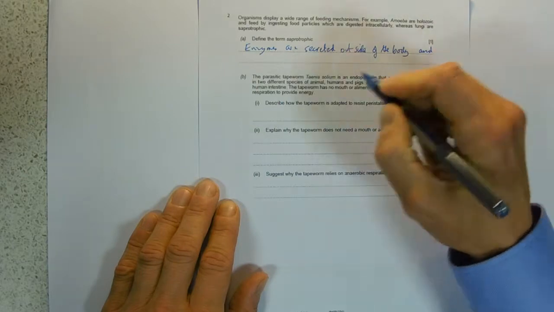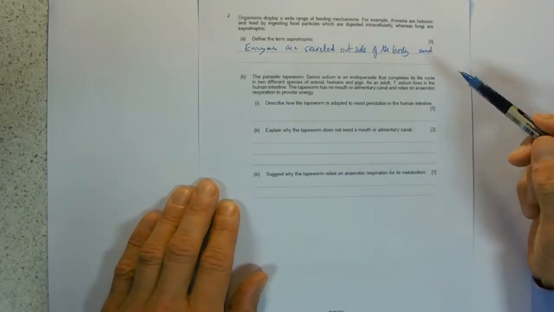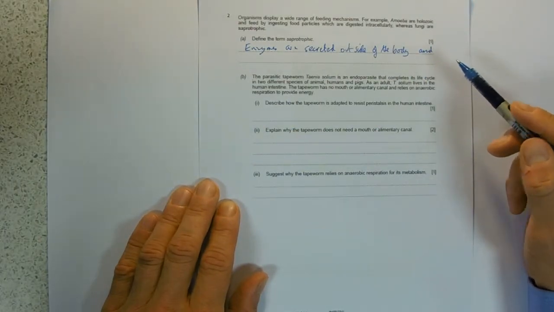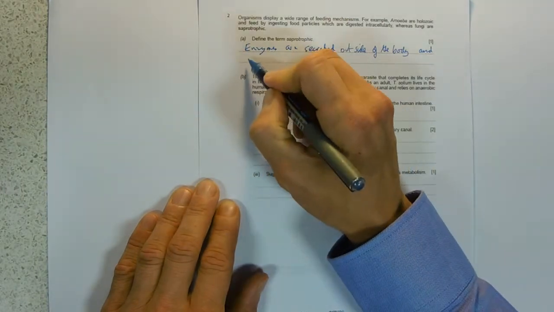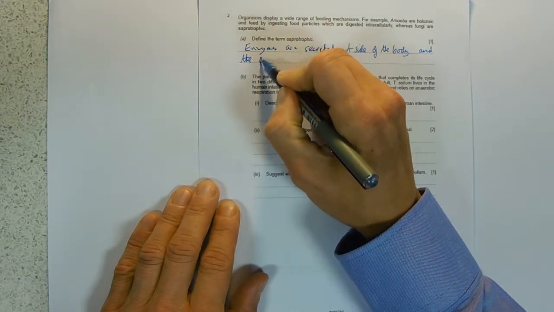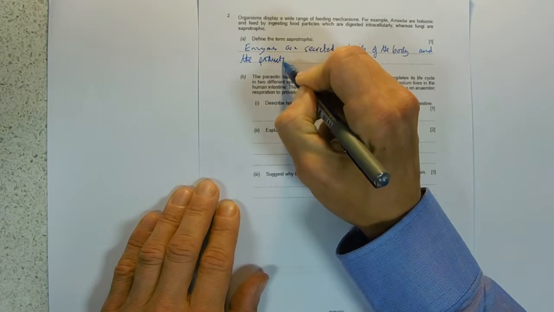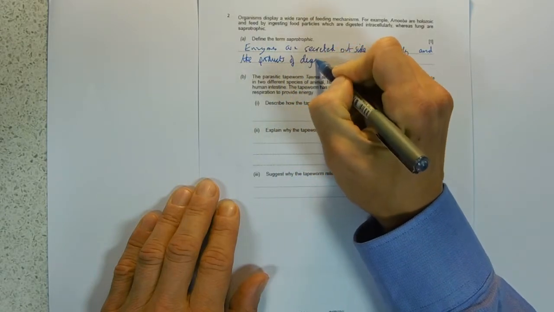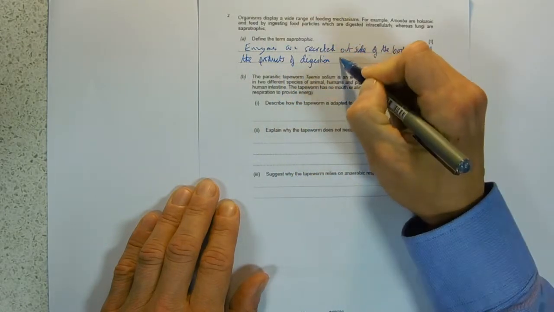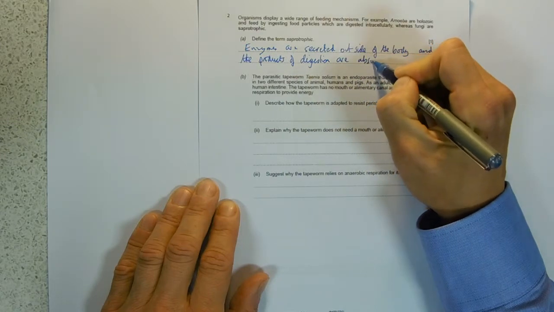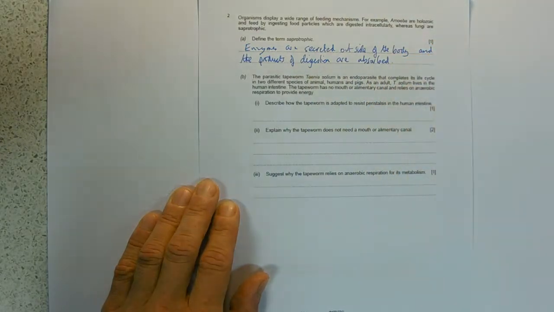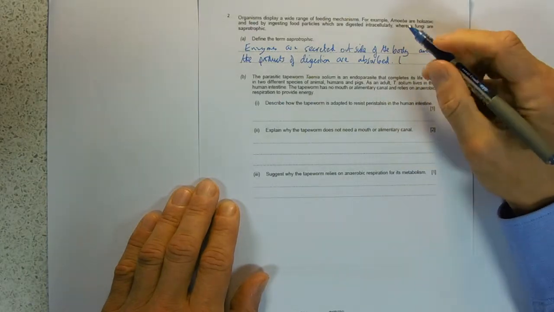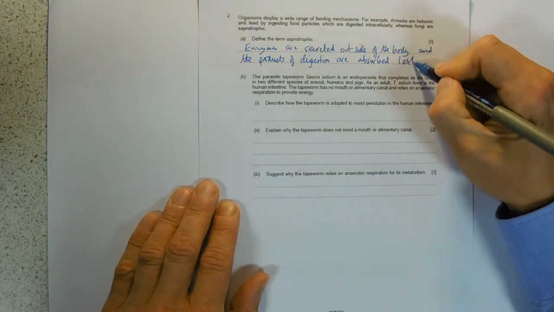And the products of digestion are then absorbed, and that's, put in brackets there, extracellular digestion.